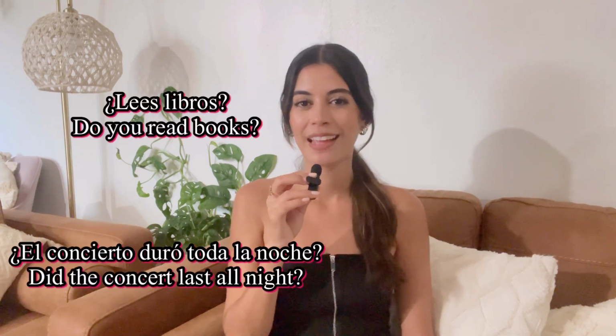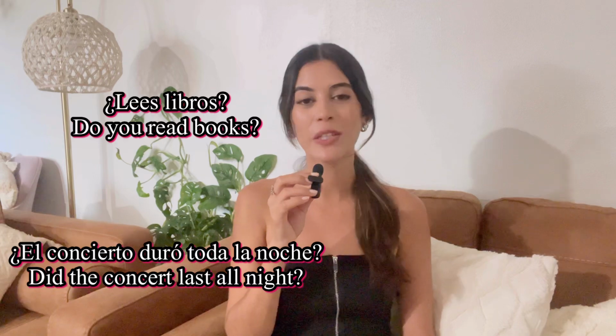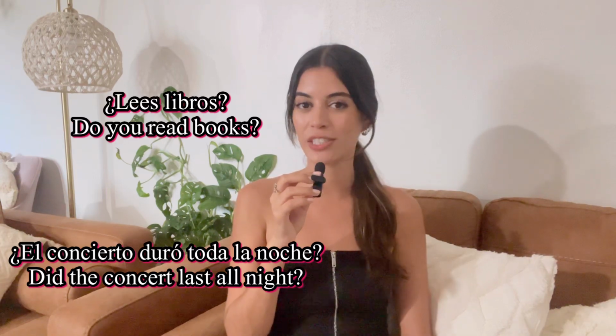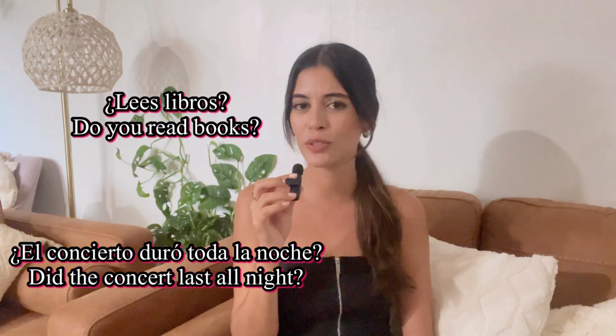You can also use both of these structures to make questions by adding the question marks at the beginning and at the end. Let's go back to the phrase, lees libros. You read books. You could only add the question marks and intonation, ¿lees libros? Do you read books?